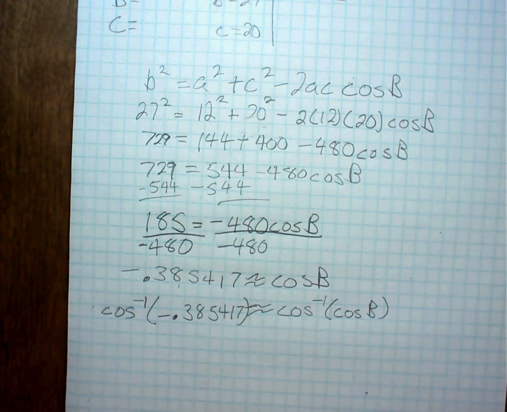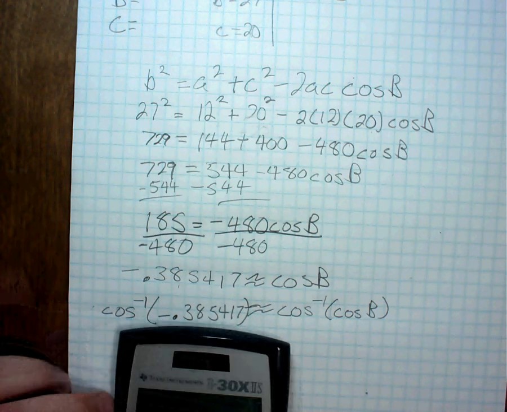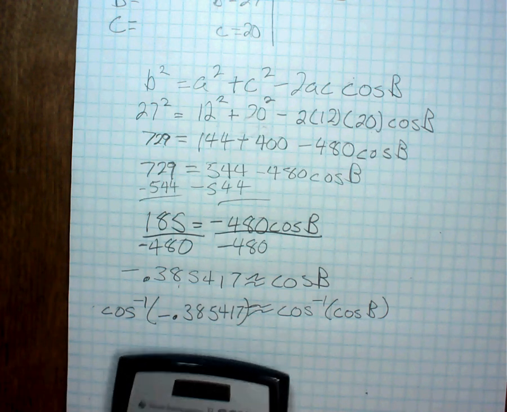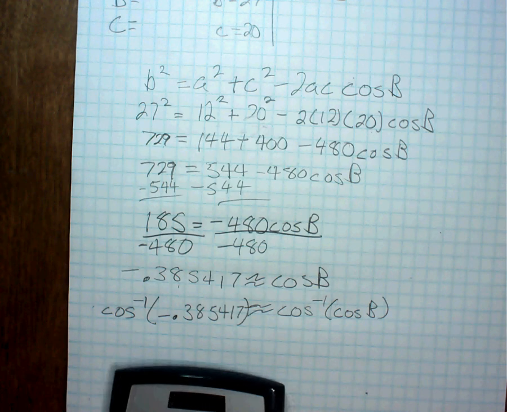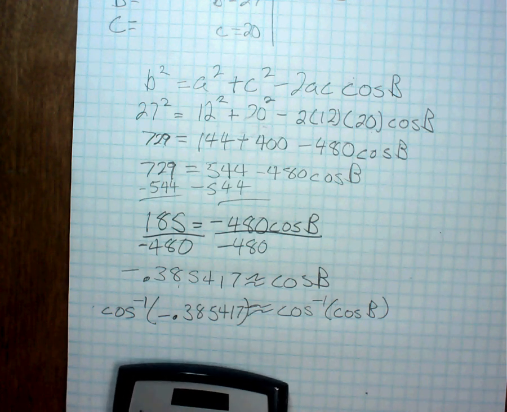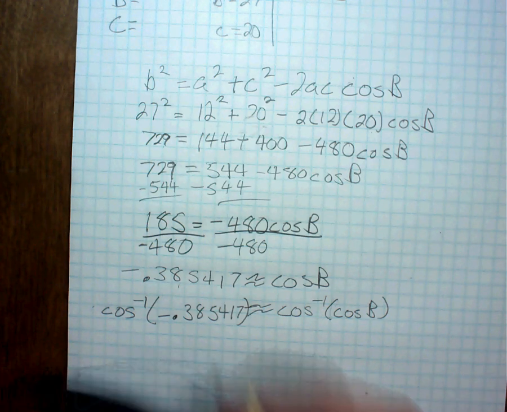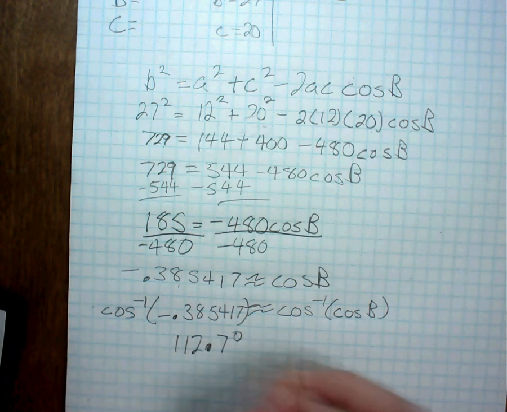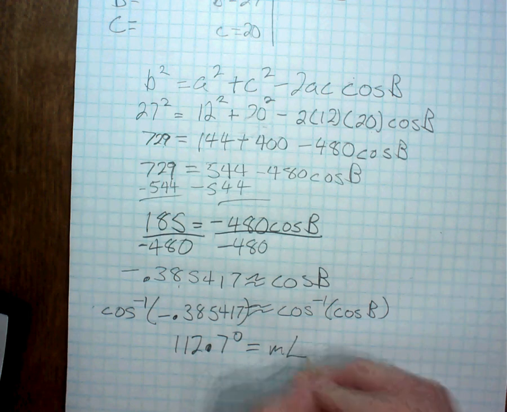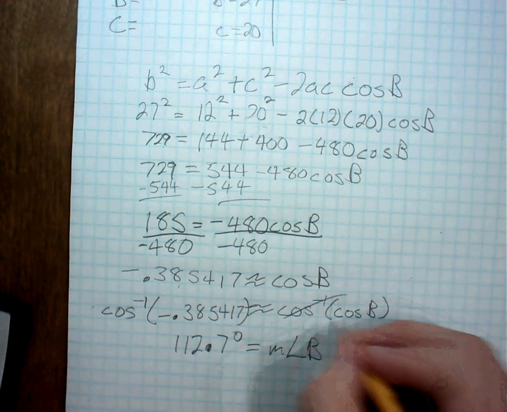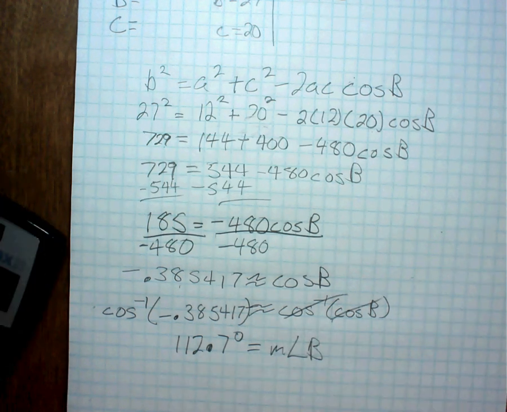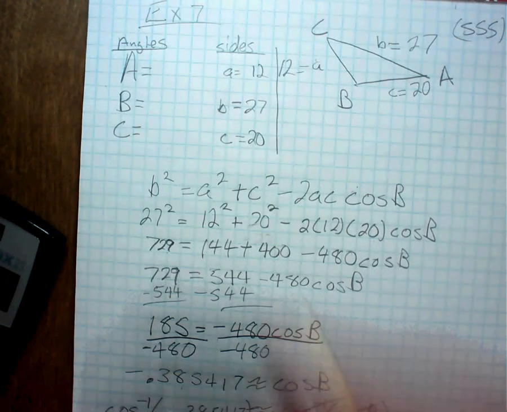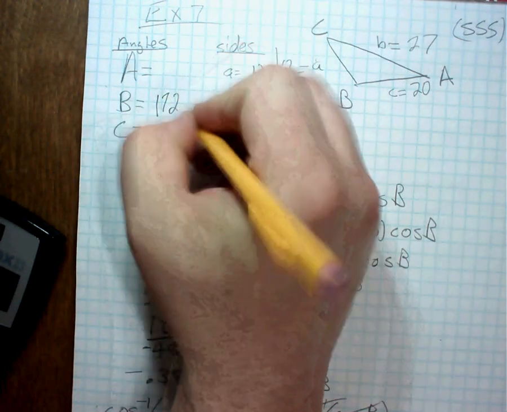So now I'm going to take the inverse cosine on my calculator of negative 0.385417, and I get 112.7. Okay, so I did all that work to find the measure of angle B. Holy moly. 112.7.